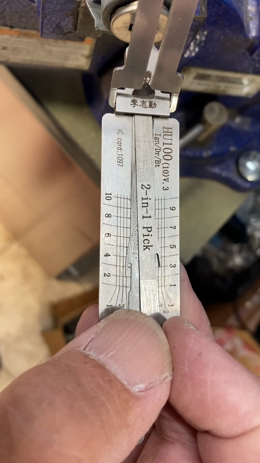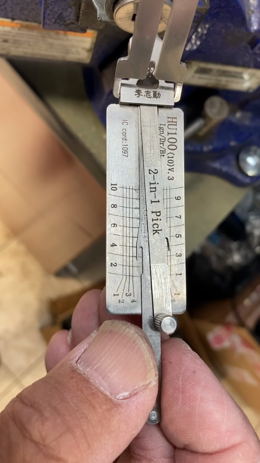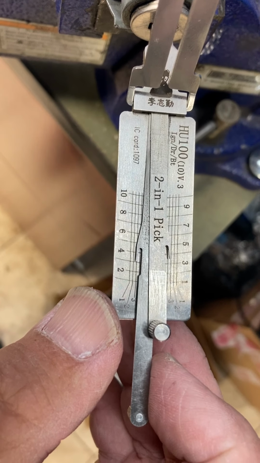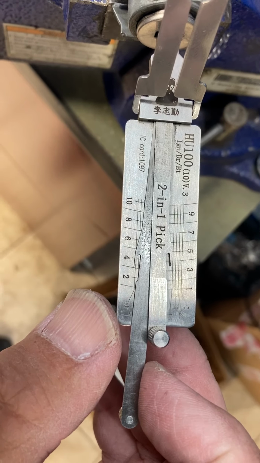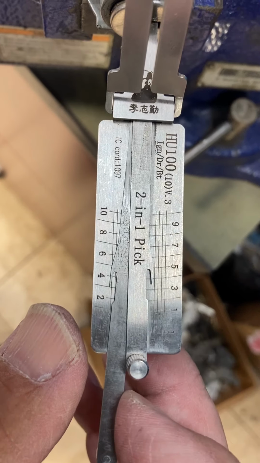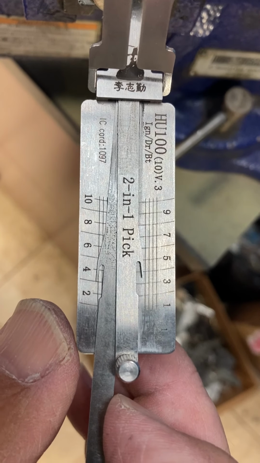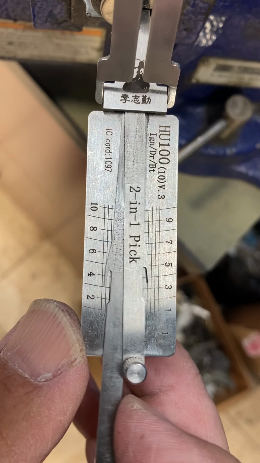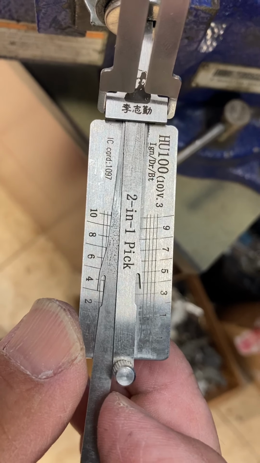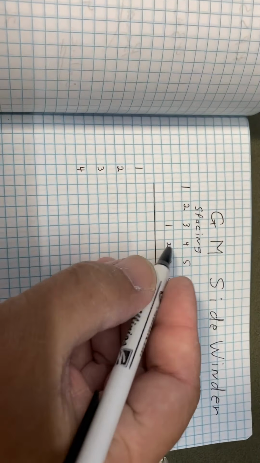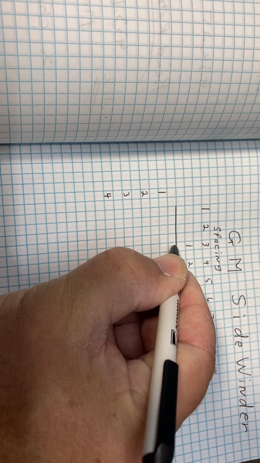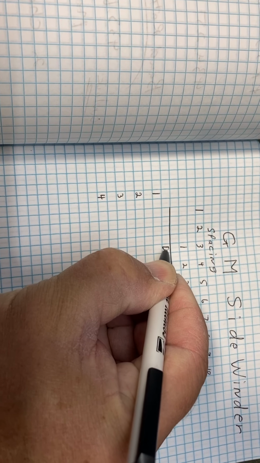So if we go over to chamber 3, chamber 3 is near me. As I push down on it, it travels past the line for the number 1. So we're going to call that deep. So chamber 3 is deep. So we're going to come over here, chamber 3, on a 10 cut tool, and we're going to mark this deep.